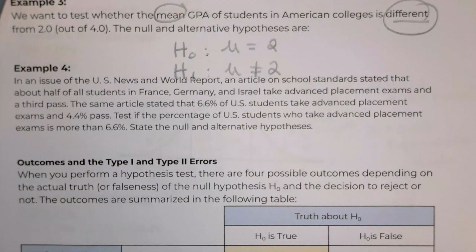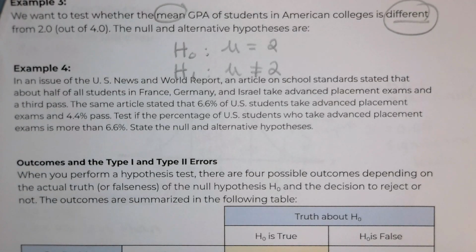In an issue of U.S. News and World Report, an article on school standards stated that about half the students in France, Germany, and Israel take advanced placement exams and a third pass. The same article stated that 66.6% of U.S. students take advanced placement and 4.4 pass. Test the percentage of U.S. students who take advanced placement exams. Test that it is more than 6.6%. State the null and alternative hypothesis.